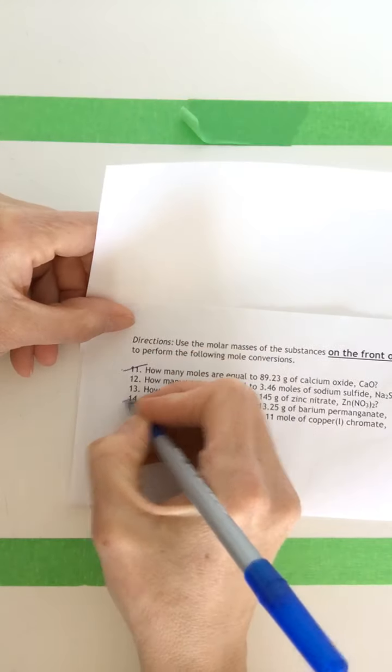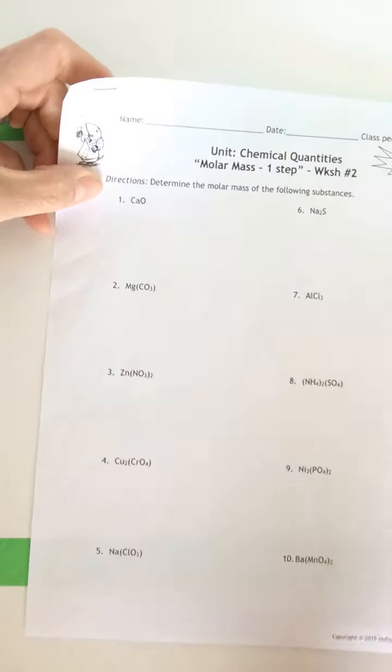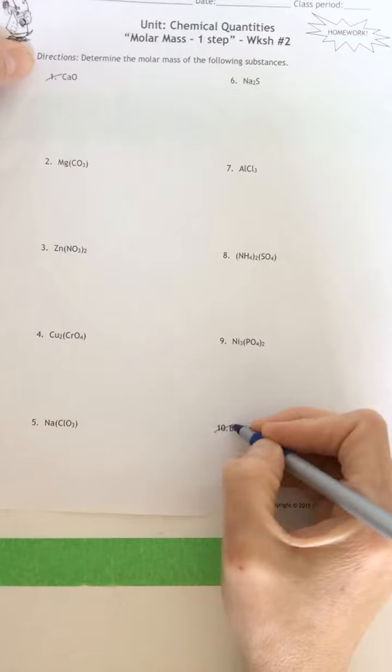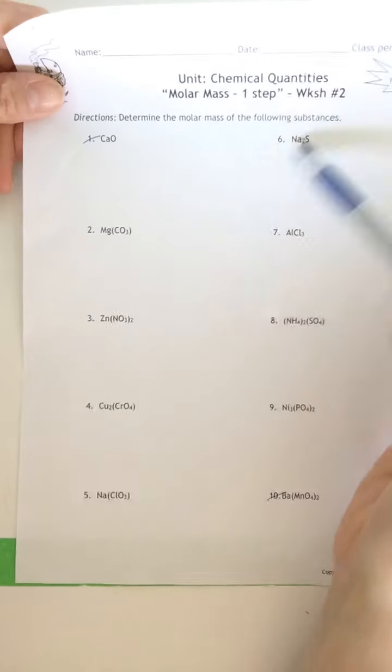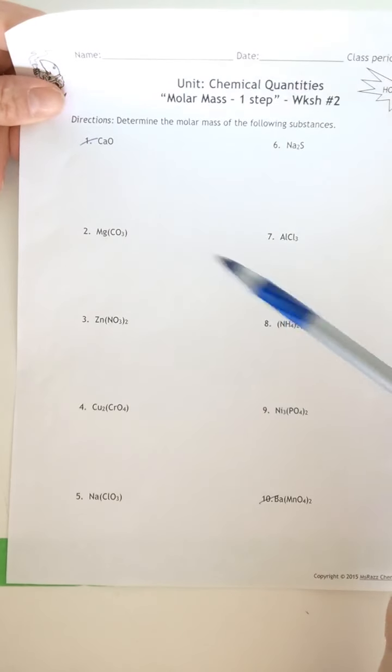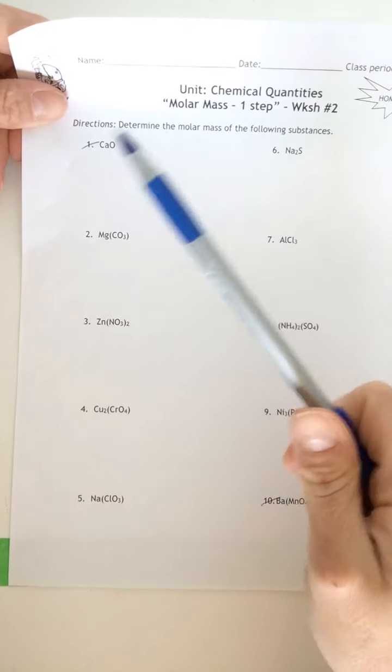So I helped you on this sheet with number 11 and 14. And on this side, when we were doing molar mass, I did number 1 and number 10. So you guys should practice a couple. The answer keys are there. Practice it through. If you have questions, you want to zip me a line, that's great.